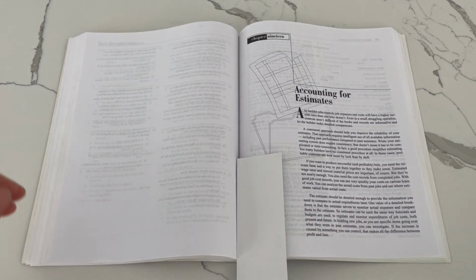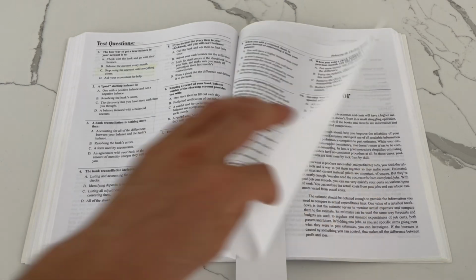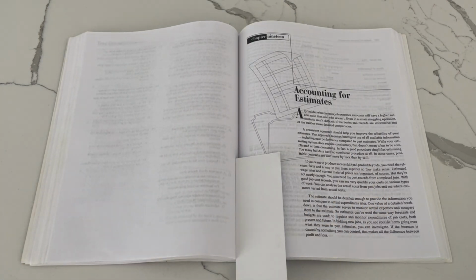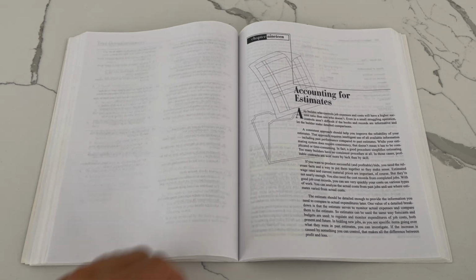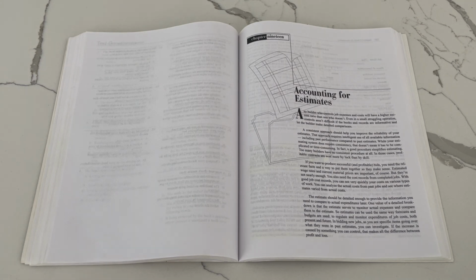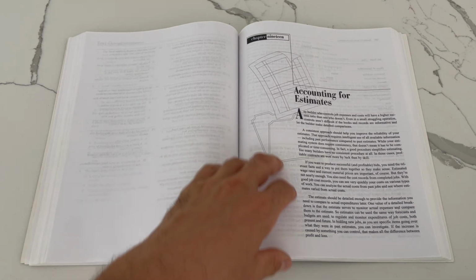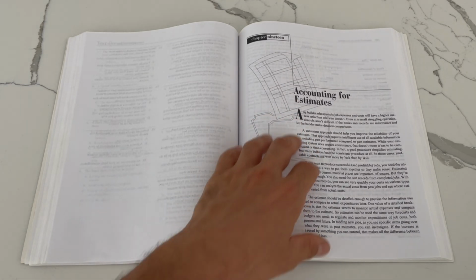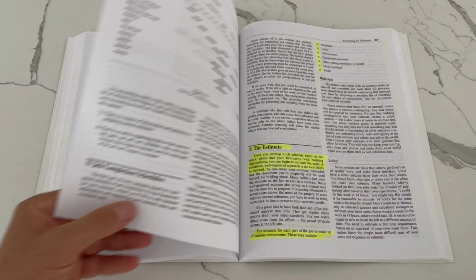Okay. Chapter 19 is on page 225, and it is called Accounting for Estimates. Any builder who controls job expenses and costs will have a higher success ratio than one who doesn't. Even in a small struggling operation, controls aren't difficult if the books and records are informative and let the builder make detailed comparisons. So you're getting a little overview of what this chapter is. I don't have it highlighted here, but I just wanted to read that off so you understand.